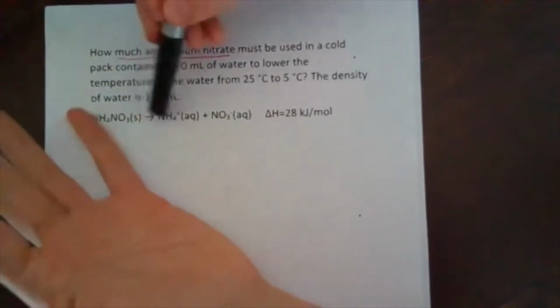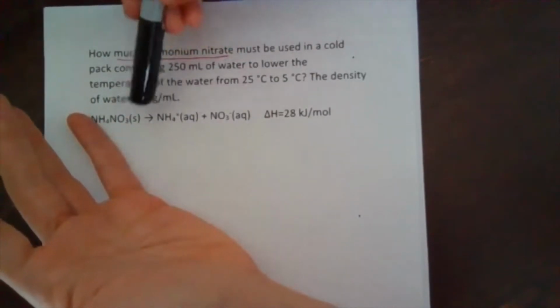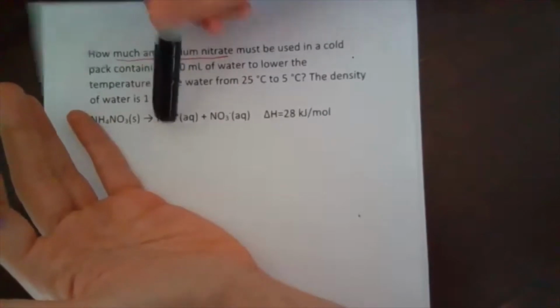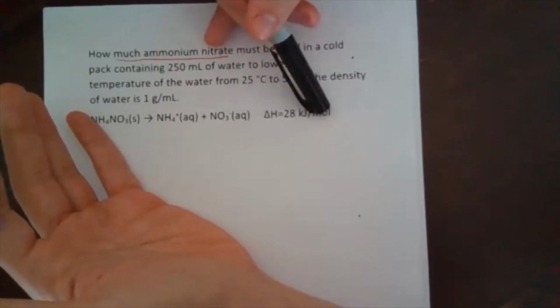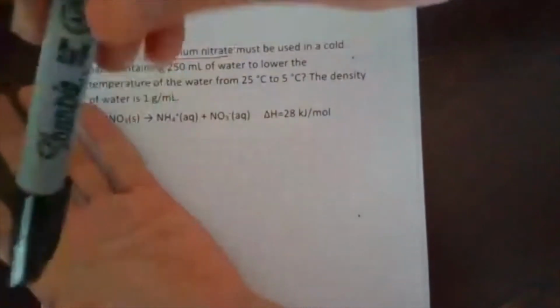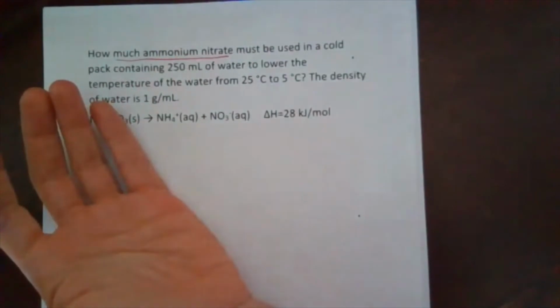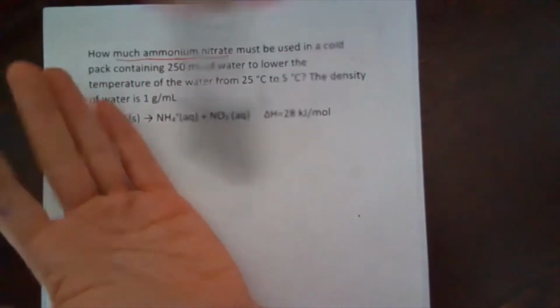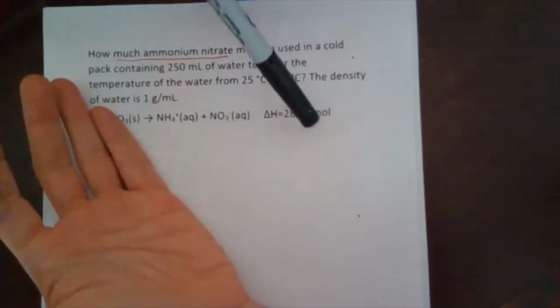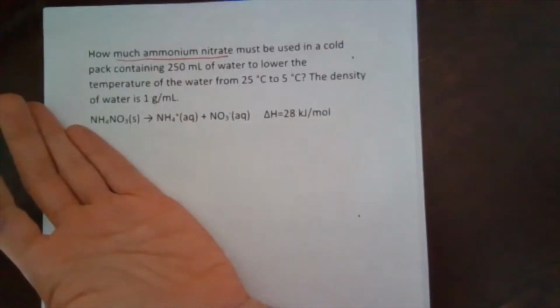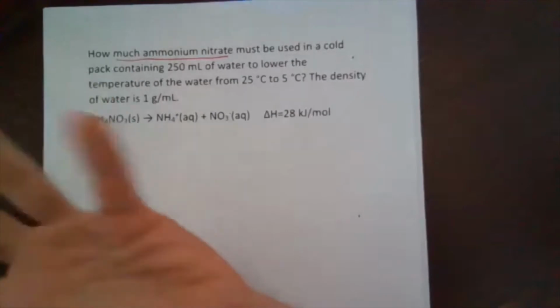So the question is, what would we plug in? Well, it's not that we care how much ammonium or nitrate is dissolved. What we care about is the heat associated with it. We've seen previously you can go from amounts of reactant or product into the heat, but we're going to go the opposite direction. That's going to be our last step, using this to convert between a desired amount of heat and an amount of reactant. So how much heat do we need?